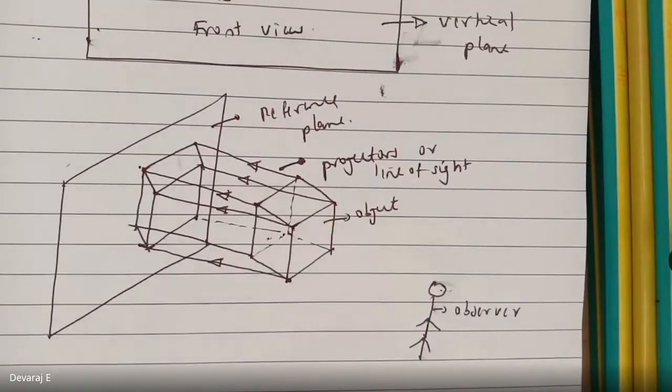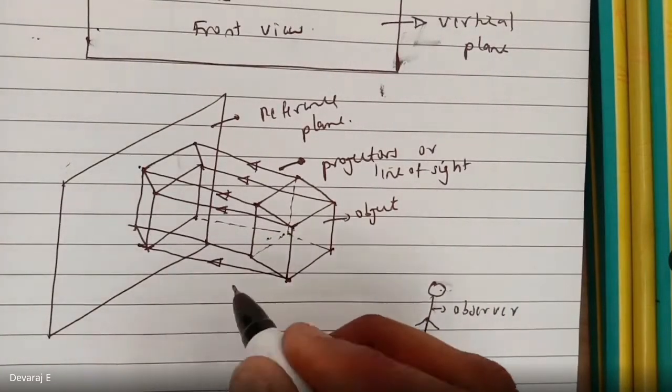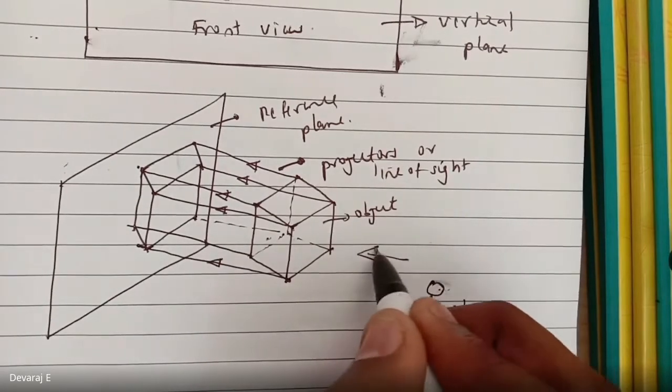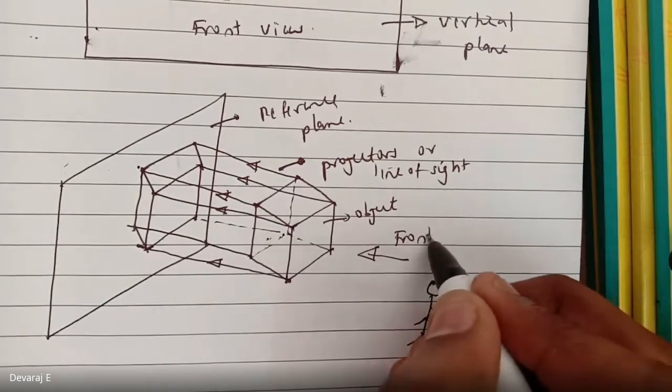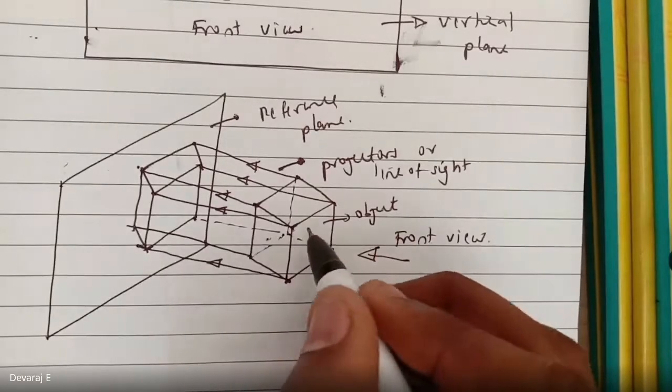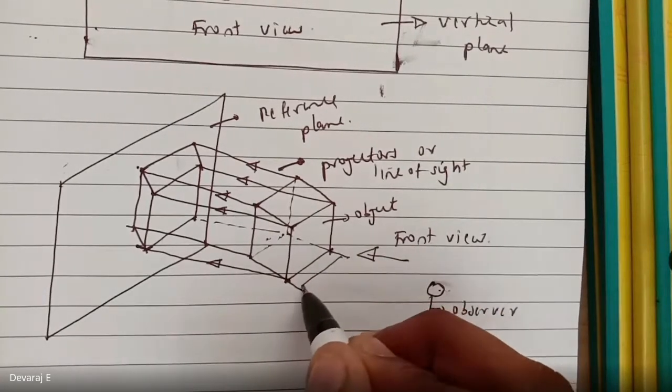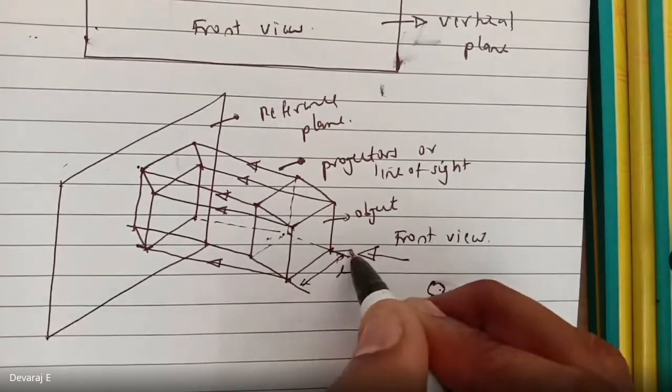According to the definition, this is the front face. Assume this is the length, and this is the height, right?